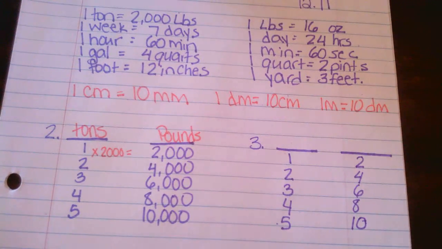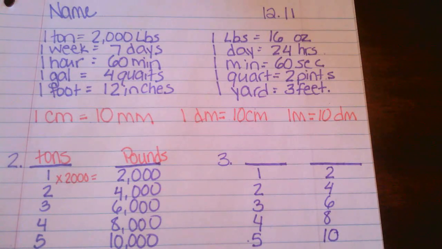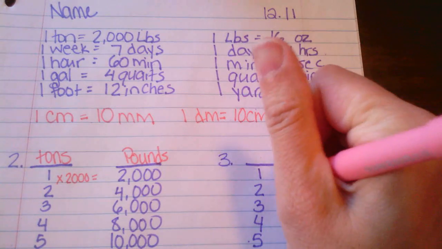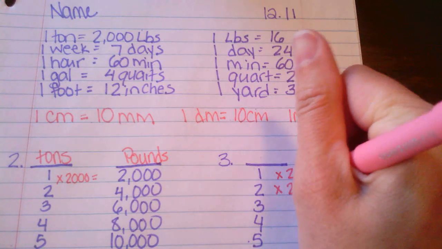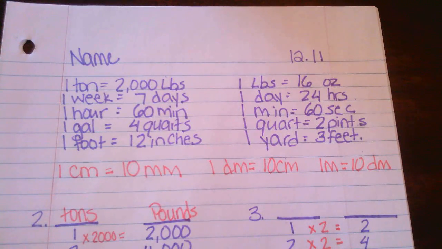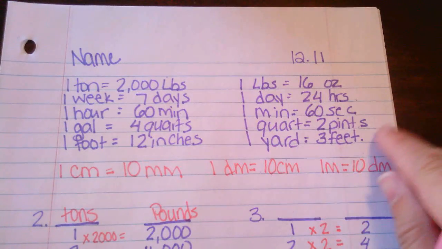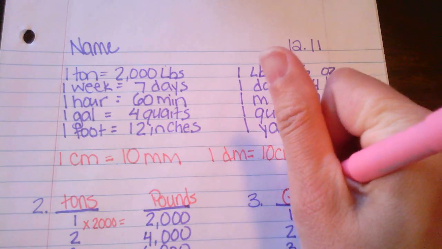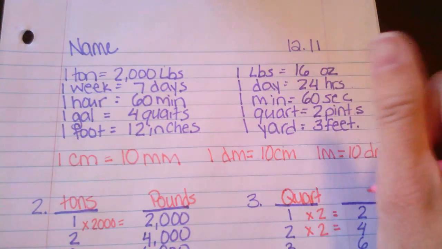So I have to look. 1 times what gives me 2? 1 times 2 gives me 2. 2 times 2 gives me 4. So I'm looking for something that we multiply by 2. I see that 1 quart equals 2 pints. So we have quart and we have pint.